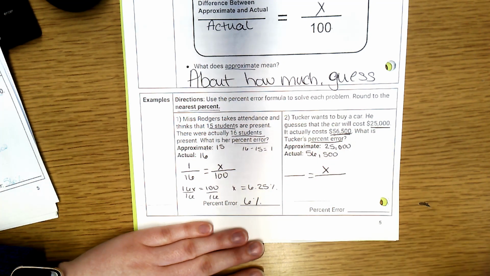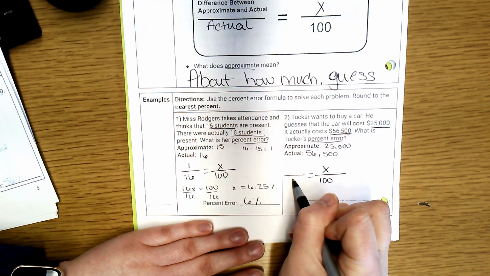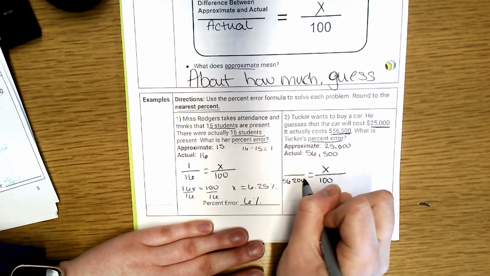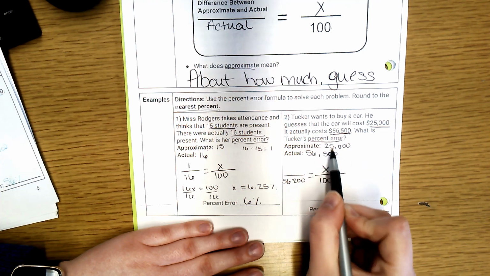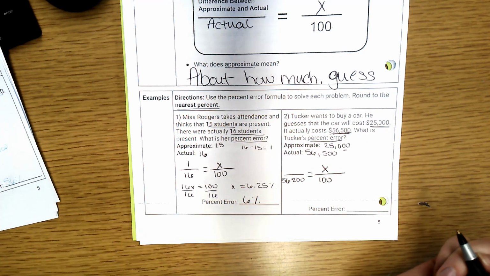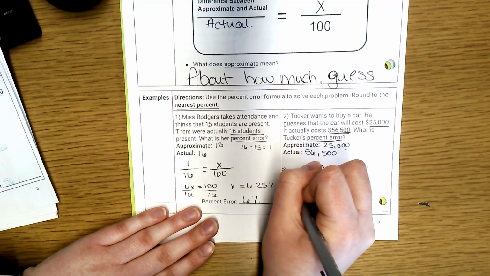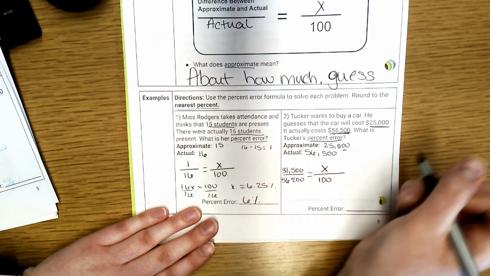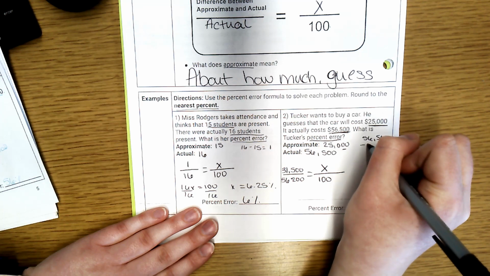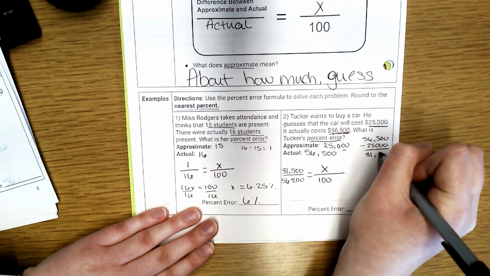I'm looking for the percent. I know 100 goes under it. The actual value goes over here, that is going to be the 56,500. And I have to find the difference between these two numbers and put it here, which means I need to subtract them. So I do 56,500 minus 25,000. You should get 31,500. It's going to get me to 31,500.